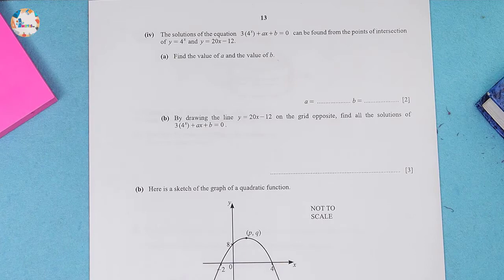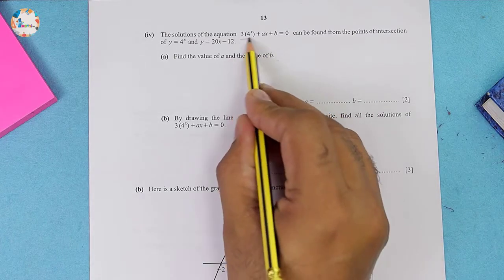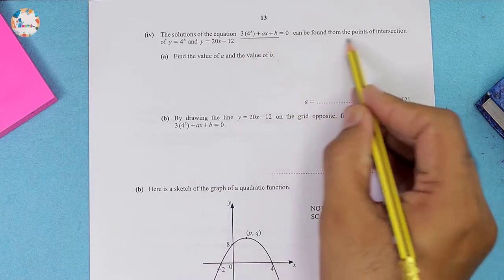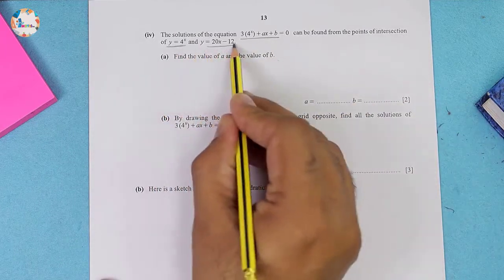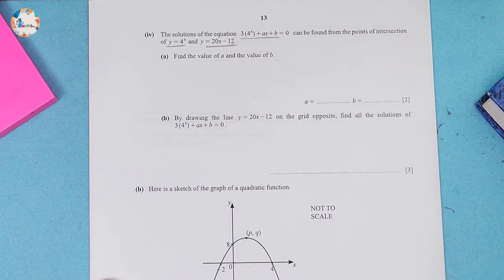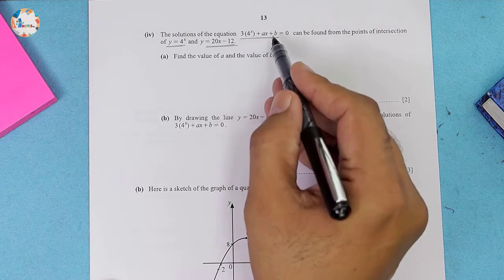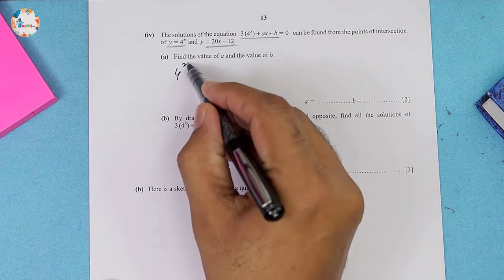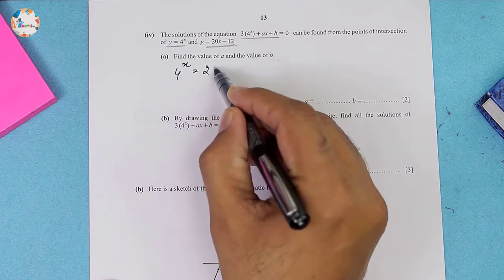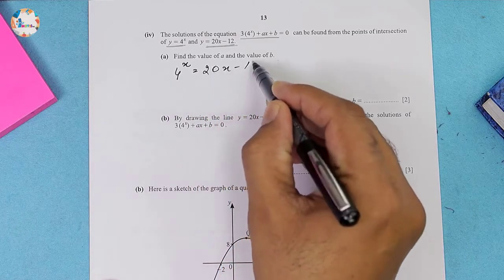Fourth part, the solution of the equation can be found by points of intersection of this one and this one. Find the value of a and b. So basically we have to equalize these two equations. So we can write 4 raised to the power x is equal to 20x minus 12.